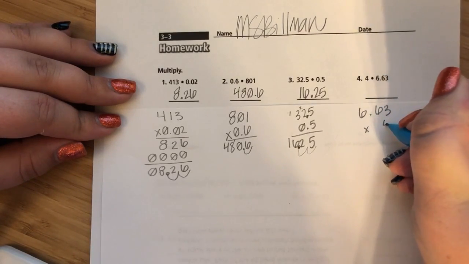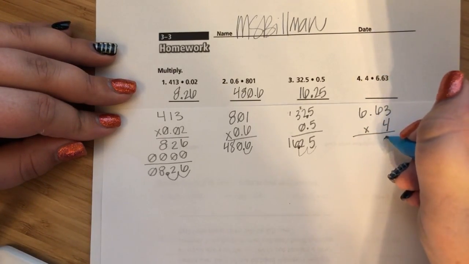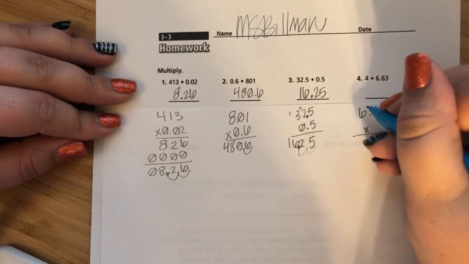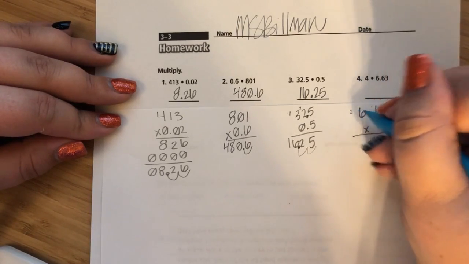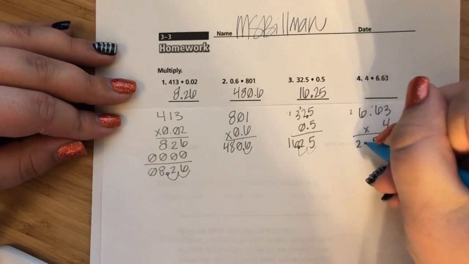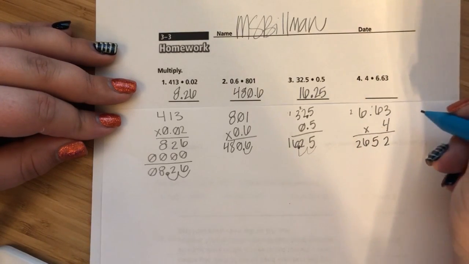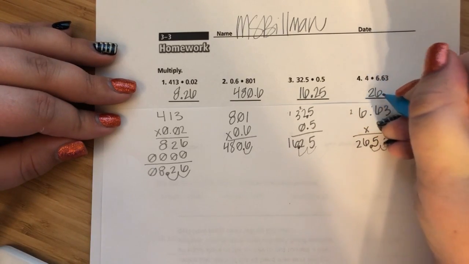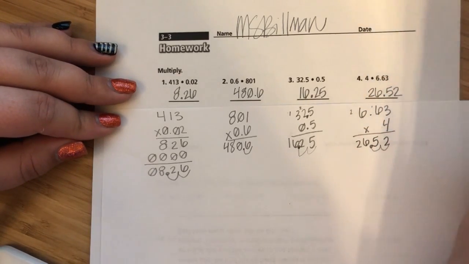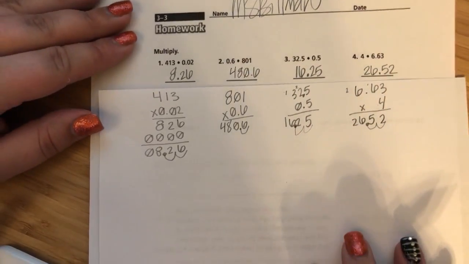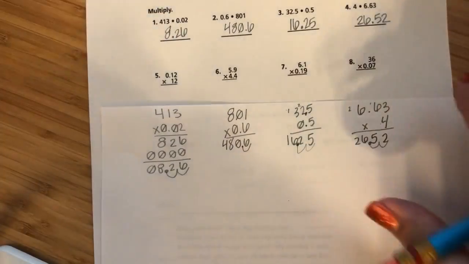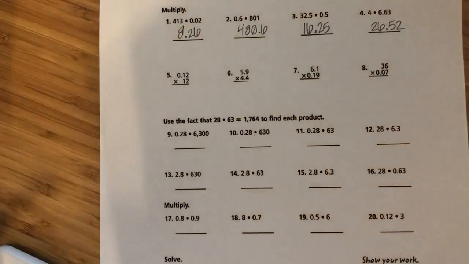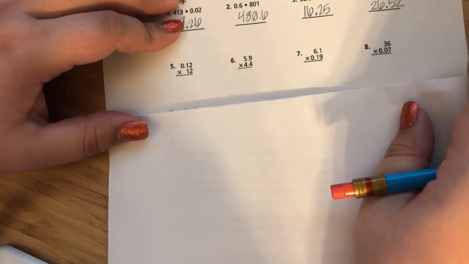Number 4, 6.63 or 6 and 63 hundredths multiplied by 4. 4 multiplied by 3 is 12, carry the 1. 4 multiplied by 6 is 24 plus 1 is 25, carry the 2. 6 and 4 is 24 plus 2 is 26. I have 2 numbers that are after decimal points, so I move it 2 to the left, 1, 2. Final answer of 26.52. It's taking the extra time to notice how many digits are behind decimals that I can feel confident in my answer or in my product.